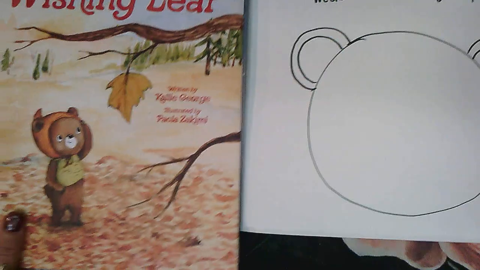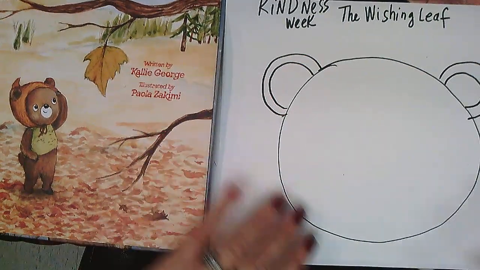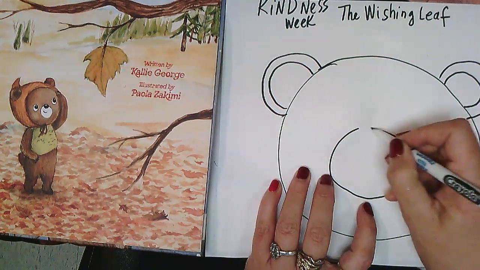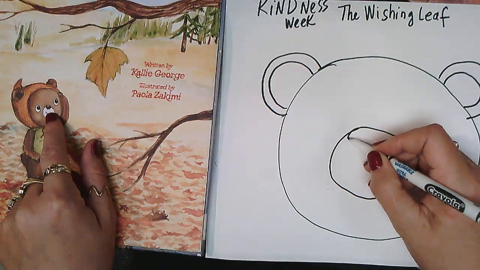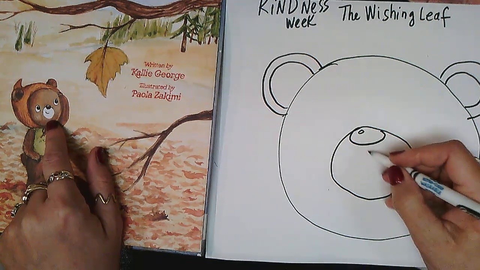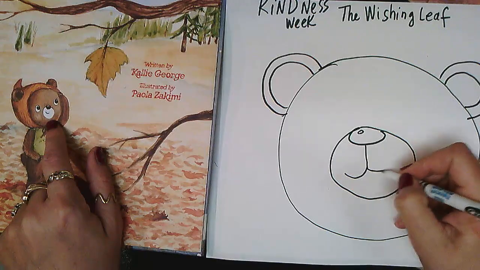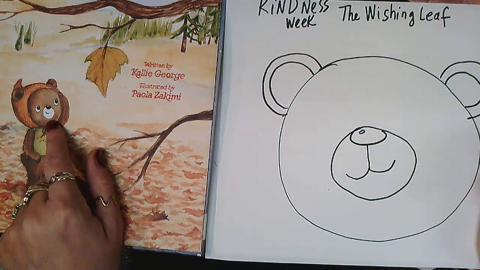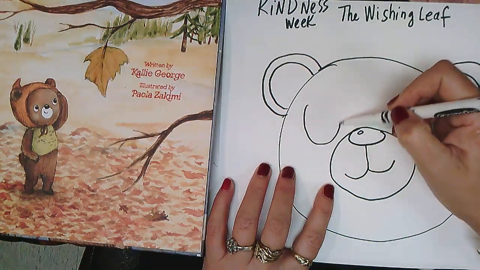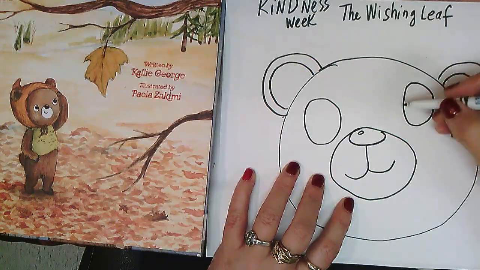And I can show you his picture too, so you can see. We can also give him a nice round face like this, because he has that. And we're going to give him a nice button nose like that. I'm going to make a line here and give him a smile like this. A little different from the book, but that's okay. I'm going to give him big eyes, because he's got nice big kind eyes for kindness week.